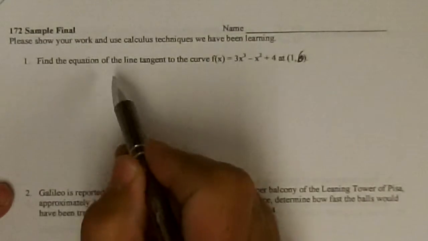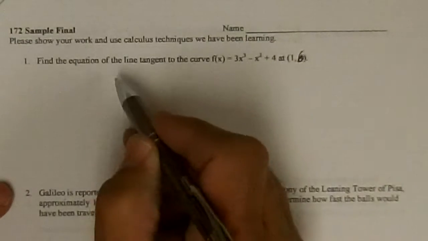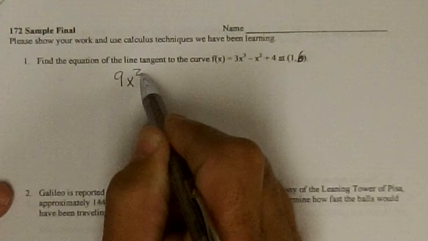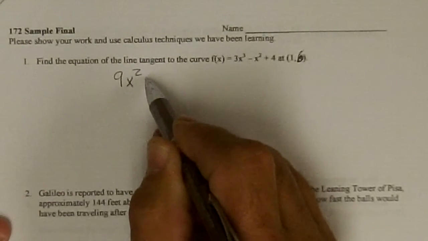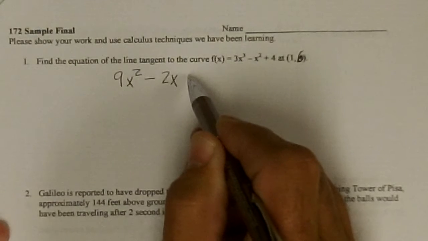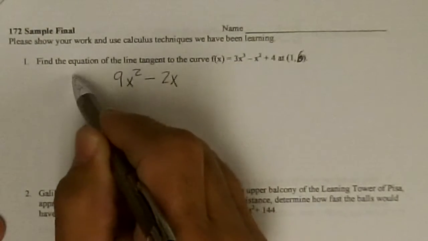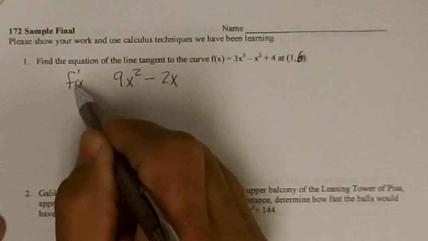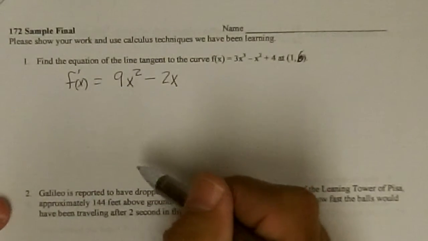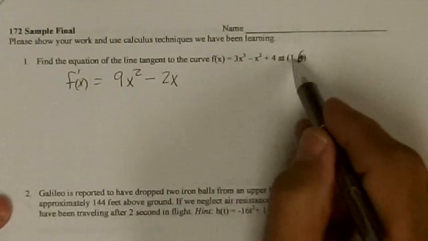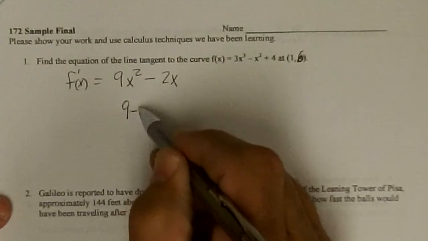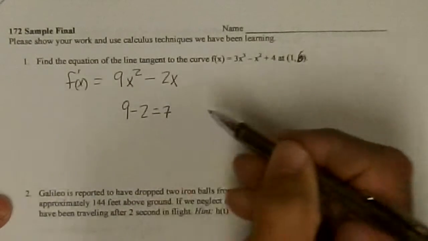Now the tangent line. So we would take the derivative of this, which would be 9x squared minus 2x, and that would be the derivative. And then I would put 1 into this to find the slope, and so I'd get 9 minus 2, which is 7.